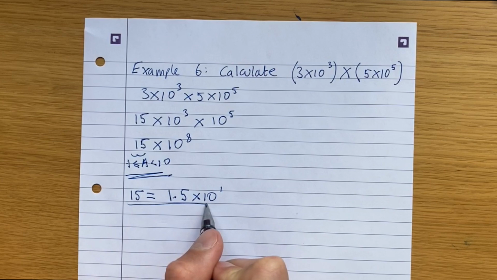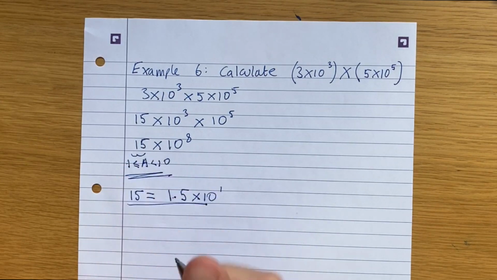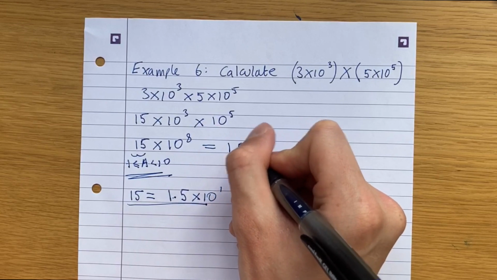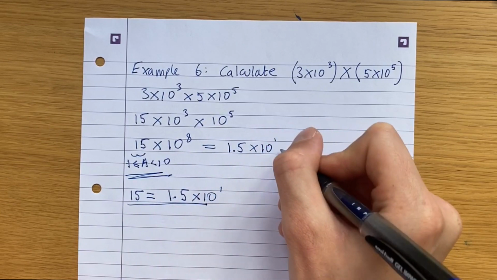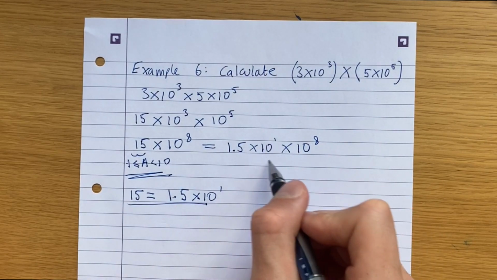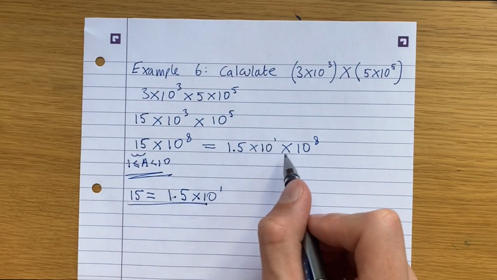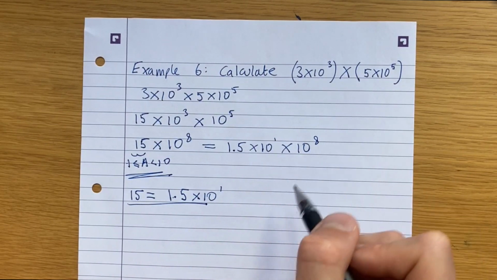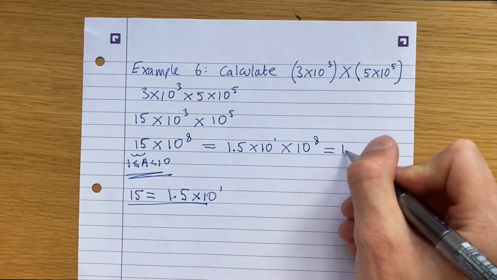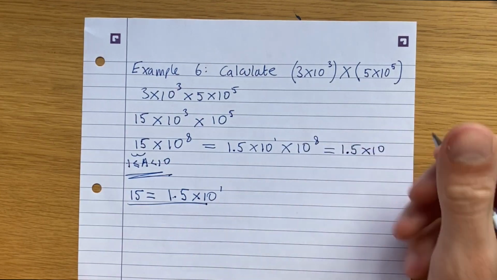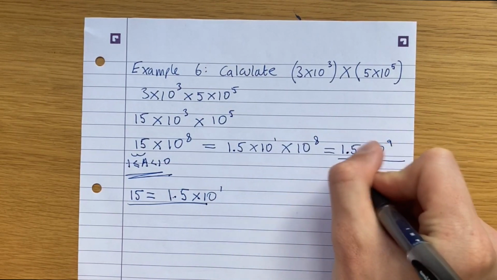So, knowing this, we can now put in here that 15 times 10 to the 8 is equal to 1.5 times 10 to the 1 times 10 to the 8. And once again, just as we did before, we're multiplying 10 raised to two different powers, so we add the powers together. So this is equal to 1.5 times 10 to the 1 plus 8, which is 9. And that's the final answer.